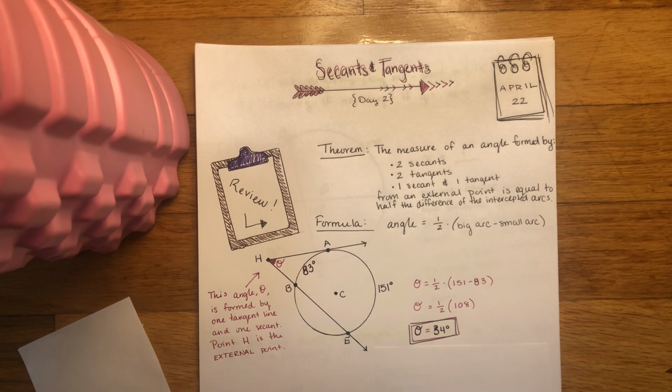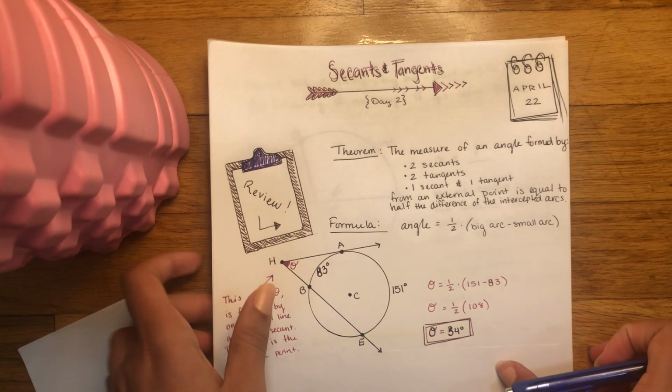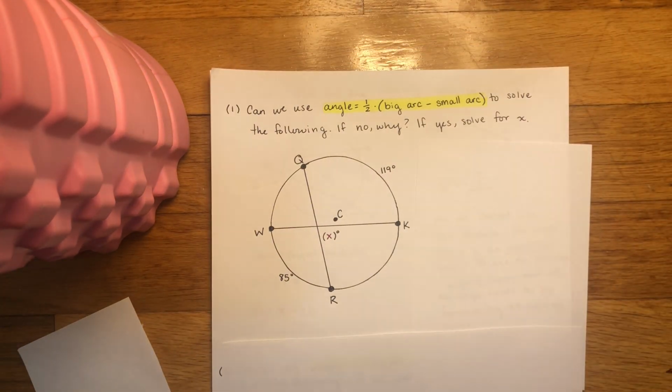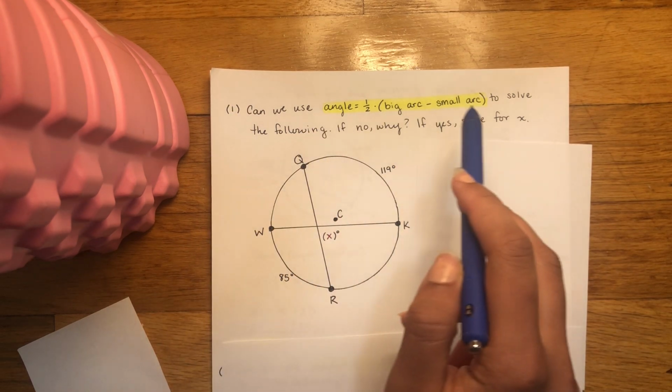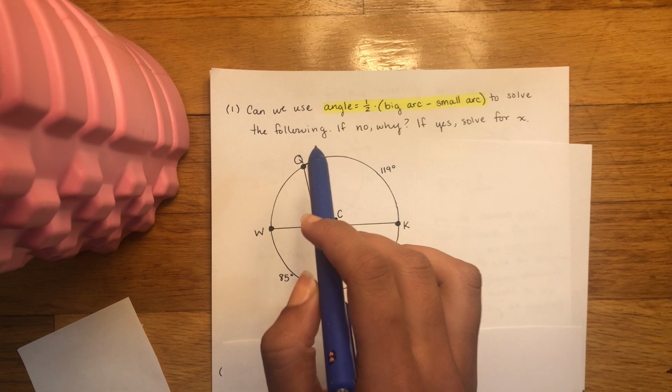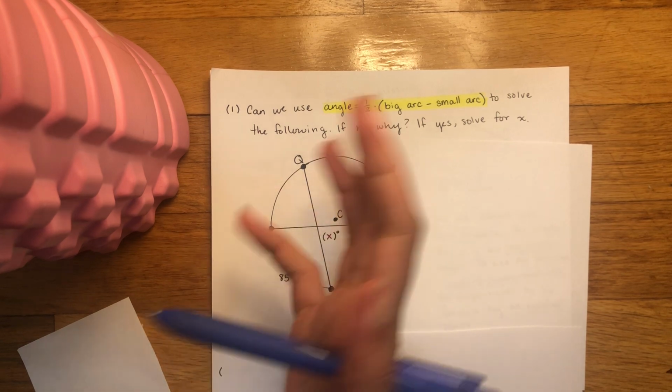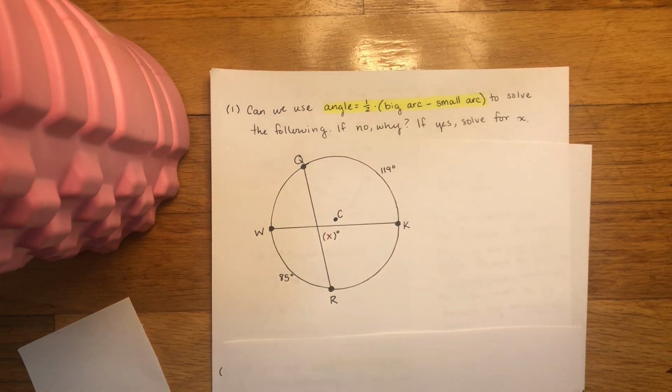All right, and that's just kind of it. So we're just going to go over now when you can and cannot use the formula, and you're going to see some of that in your Canvas. So let's look at example problem number 1. Can we use this formula that we've been using to solve for the following? If no, why? If yes, then solve for x.